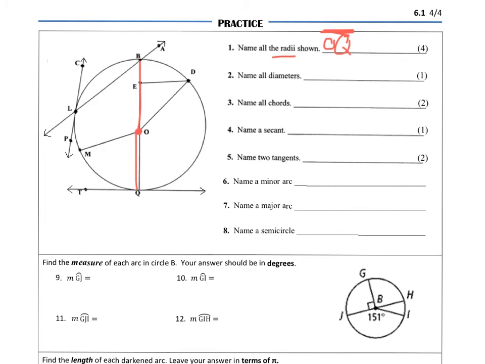All right. Next one I'm focused on is diameters. There's only one in this case. So the diameter has to go through the center, has to go straight across my circle. So the endpoints are on the circle. So in this case, it would be Q to B, and it's a segment. Next one I'm looking for is chords. There's two of them. Now, if you remember chords, they have endpoints on the circle.